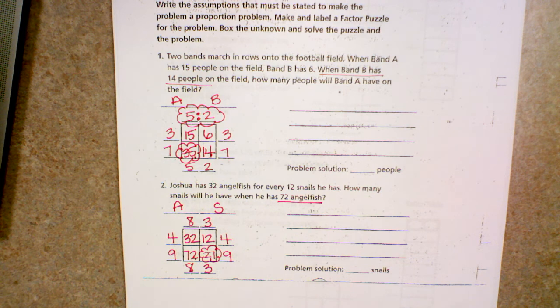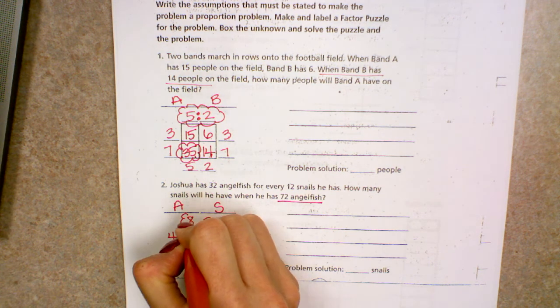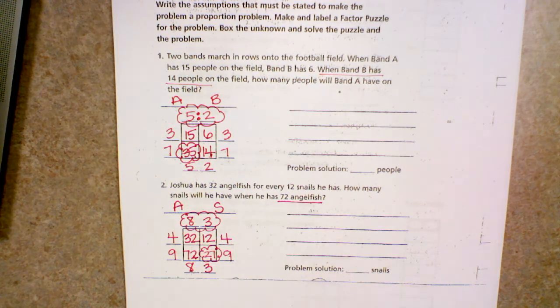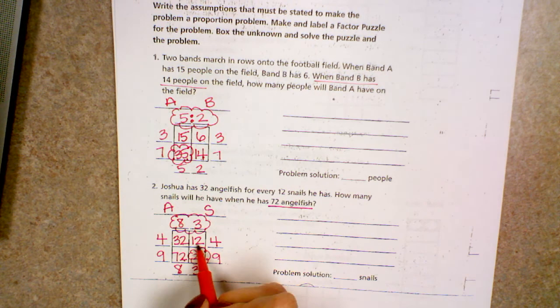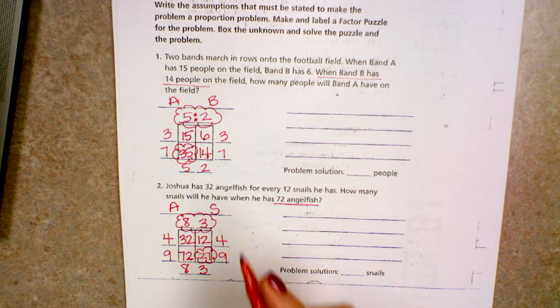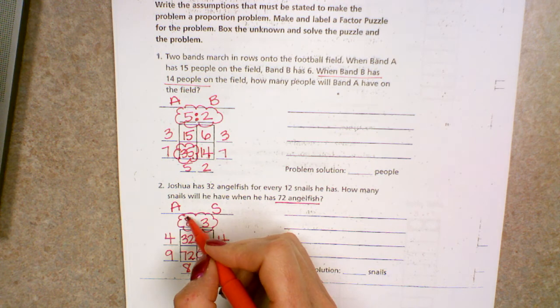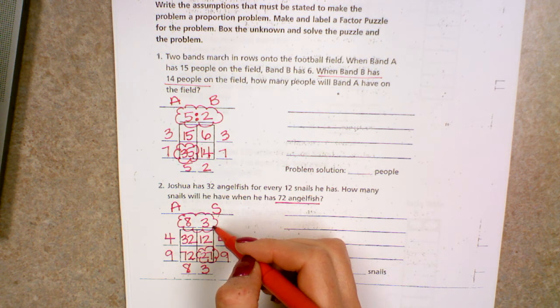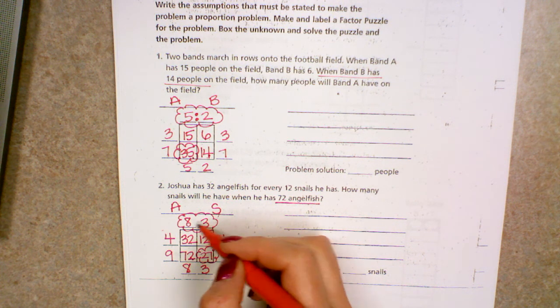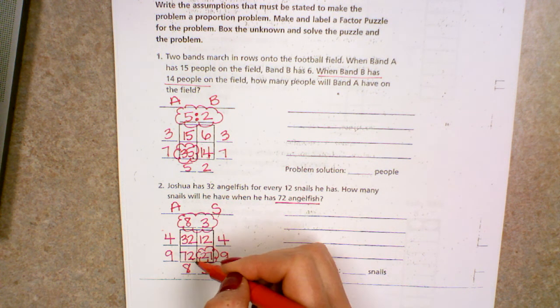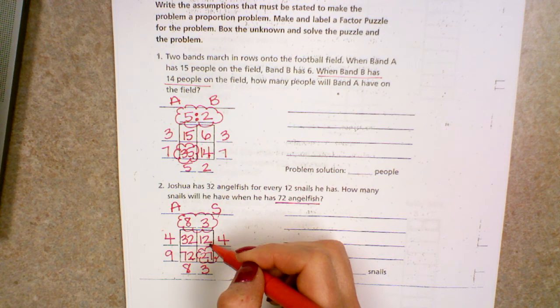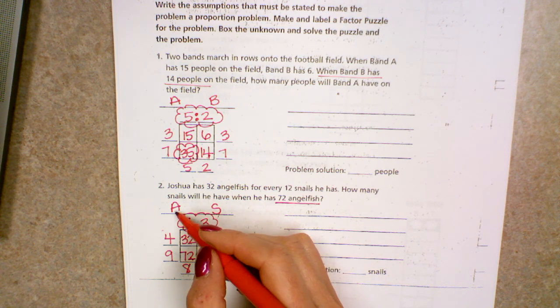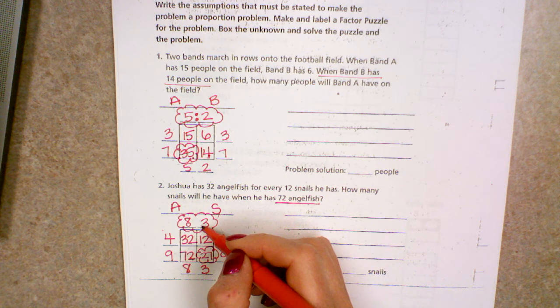Okay, so things that we're assuming. We're assuming that things are moving at a constant rate so that all of these ratios are proportionate, okay, or equivalent. We are assuming that every single time Joshua adds 8 angelfish, he is adding 3 snails. If for some reason that gets off, these are no longer proportionate, no longer equivalent. We have to assume that he's always adding the same amount each and every time.